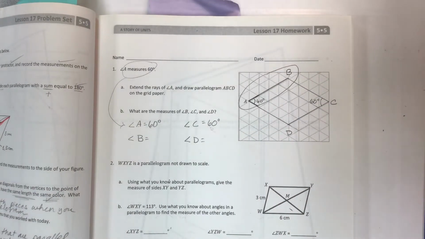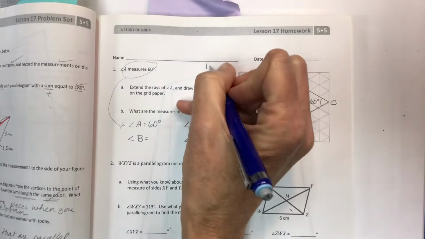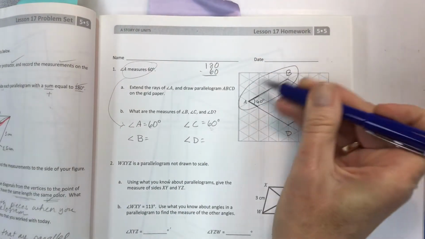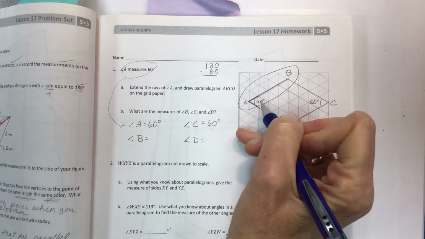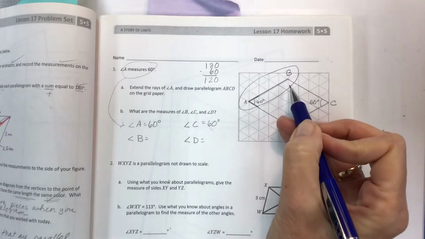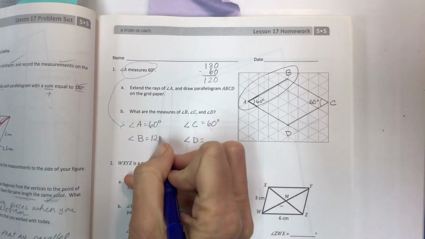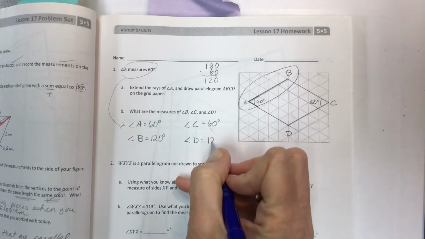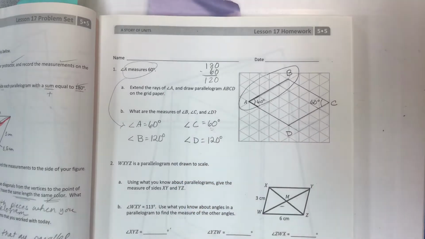But since we already have our 60 here, and we're going to show that these two angles should add up to 180 degrees, mathematically, you can solve it without a protractor by doing 180, which is what they should be, minus what you know in order to get the difference. So then angle B would be 120 degrees, and therefore the opposite angle would also be 120 degrees.